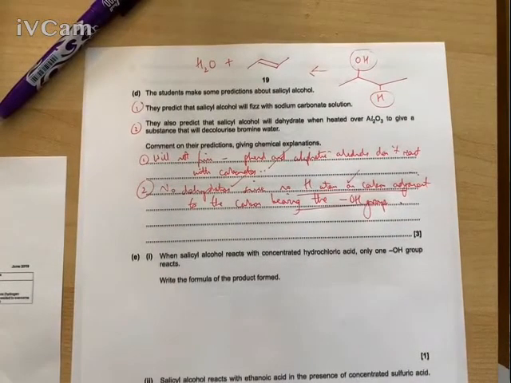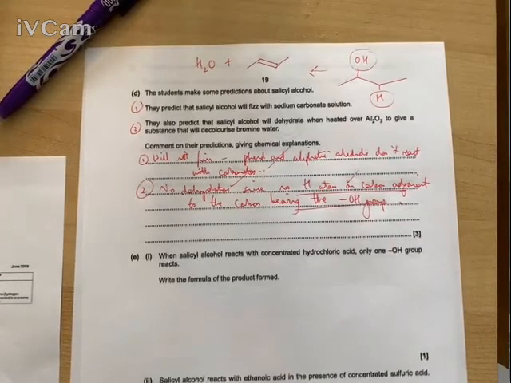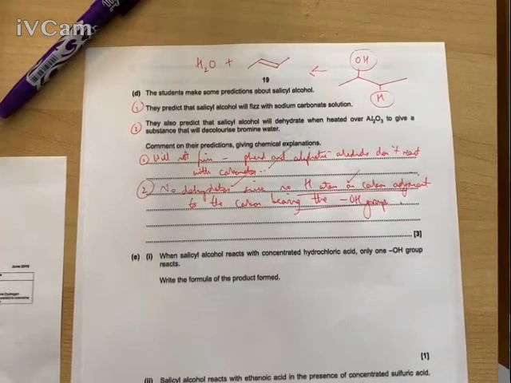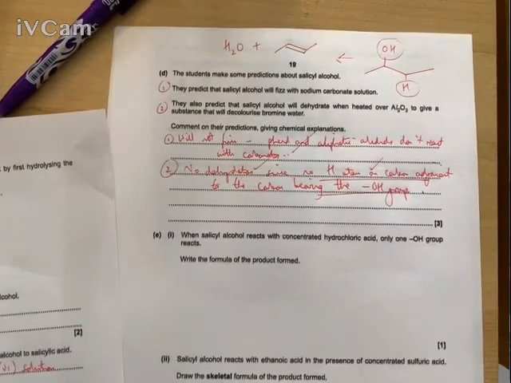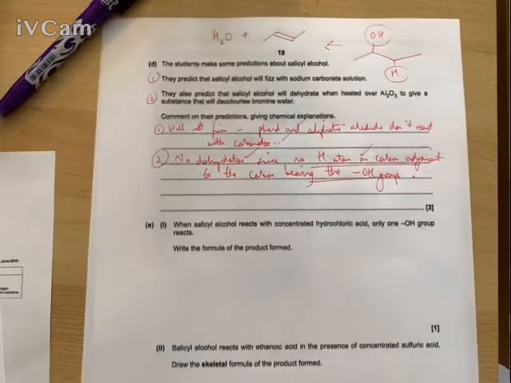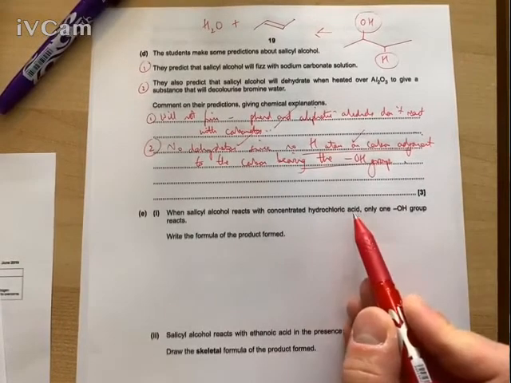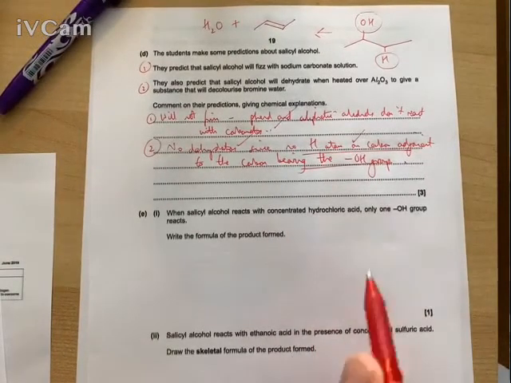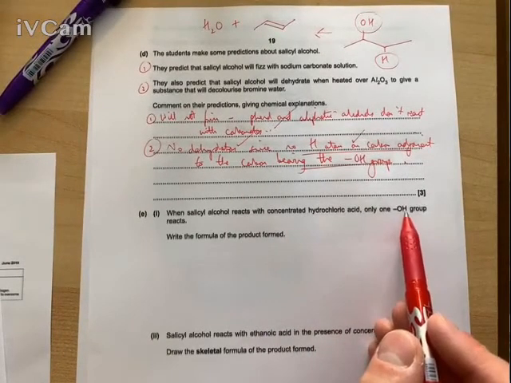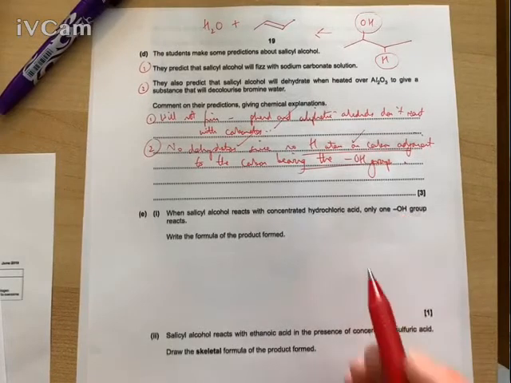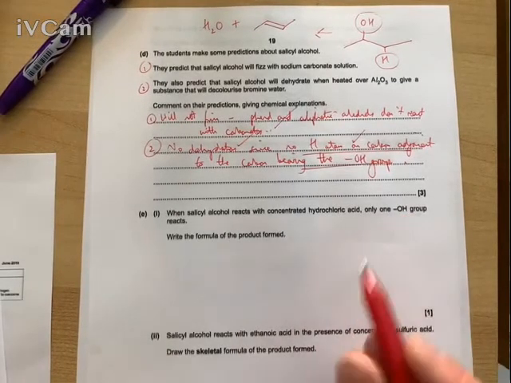Right, when salicyl alcohol reacts with concentrated hydrochloric acid, only one OH group reacts. Write the formula of the product formed. Okay. This here is a nucleophilic substitution reaction. That's what we're talking about when reacting with concentrated hydrochloric acid. We're not thinking acid and base reactions here, because remember the OH group is acidic itself. Well, in phenols anyway, and carboxylic acids.